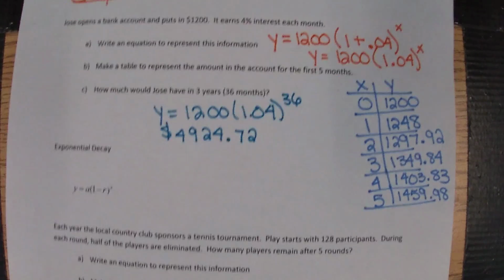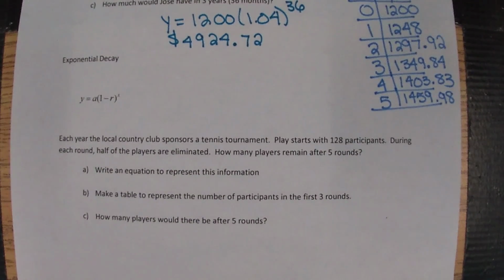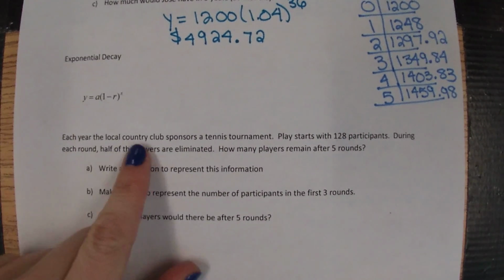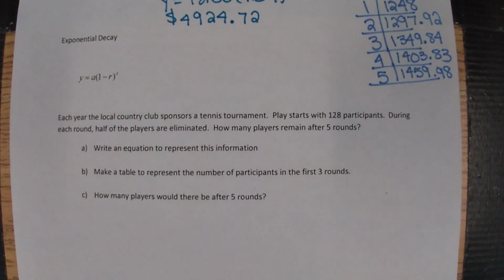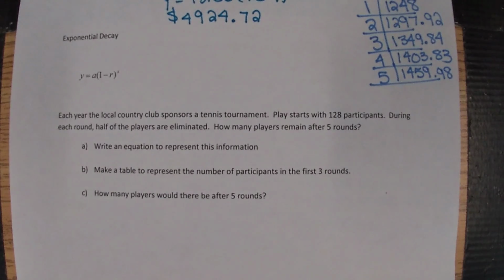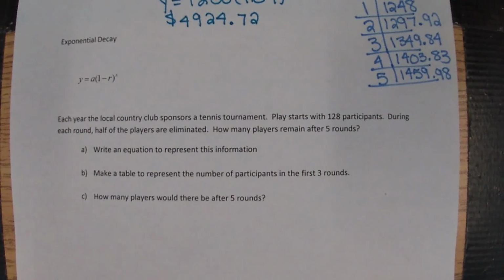Now, the small piece that we might have to consider is that a percent isn't always given directly to us. We might have to consider what it means in terms of the words that we read. So each year, the local country club sponsors a tennis tournament. Play starts with 128 participants. During each round, half of the players are eliminated. How many players remain after 5 rounds? So we need to write an equation to represent that. If we want to know how many are left after 5 rounds, let's consider an equation here to represent that.